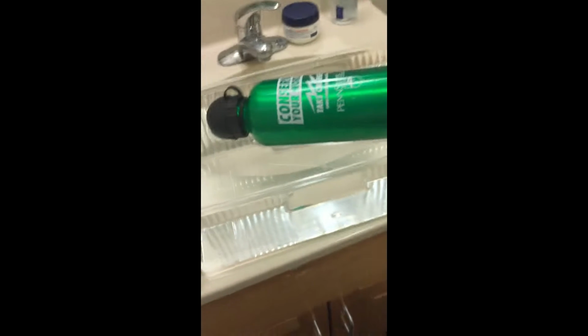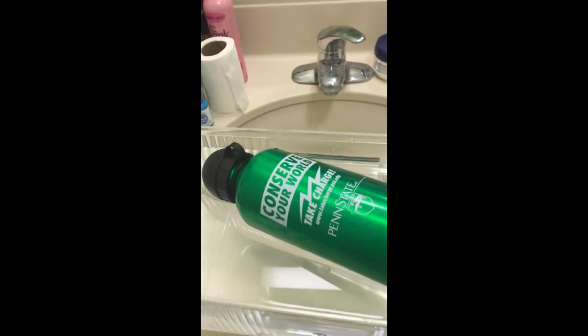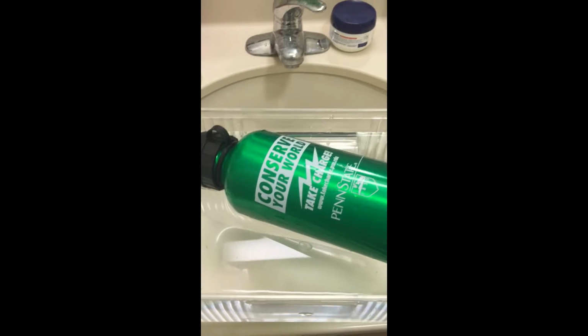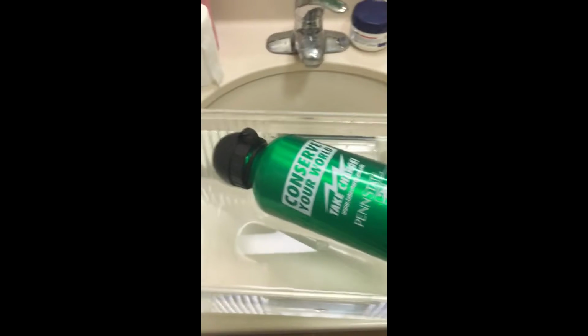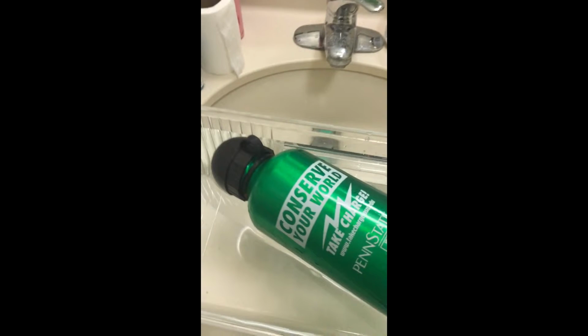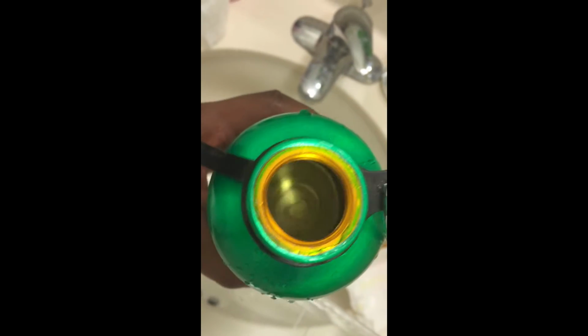Now, let's see what happens when we add some mass to the water bottle. Will it sink or float? Let's check. Okay, as you can see here, the water bottle is full.